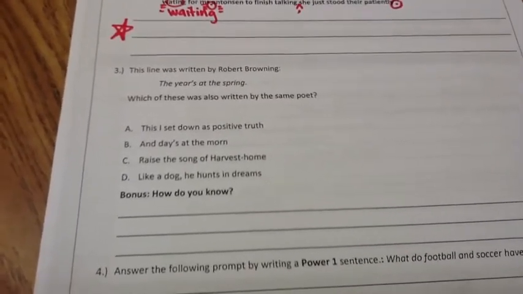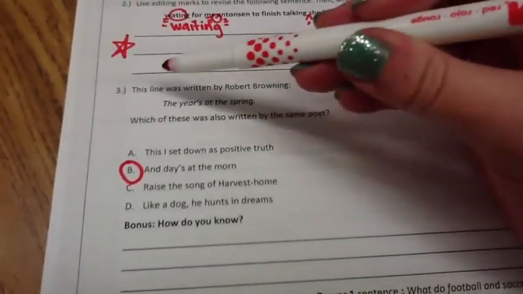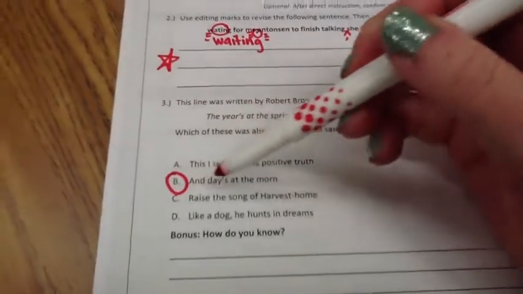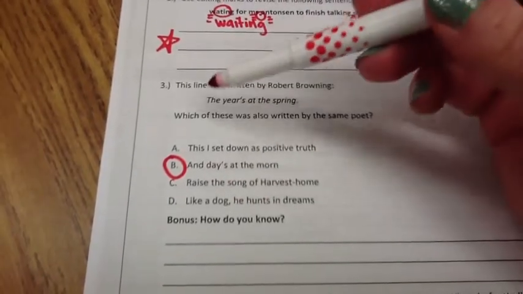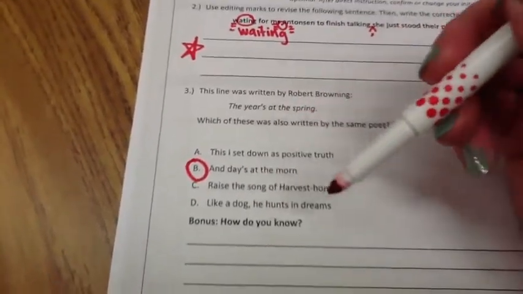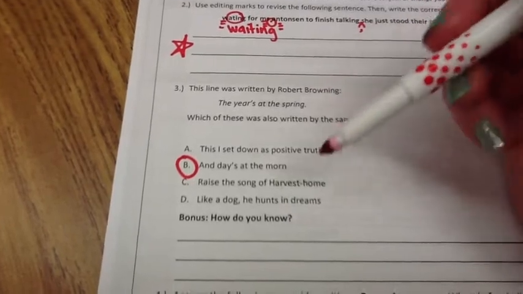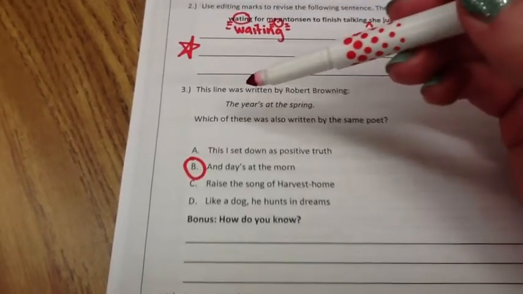Okay, let's review your answer. I would say that the answer is B. And this stands out to me because the pattern of this really parallels this first sentence. If they say the year's at the spring and day's at the morn, he's identifying both the time of the year or the time of the day, and its location. So it's almost as if he's personifying the day and the year.